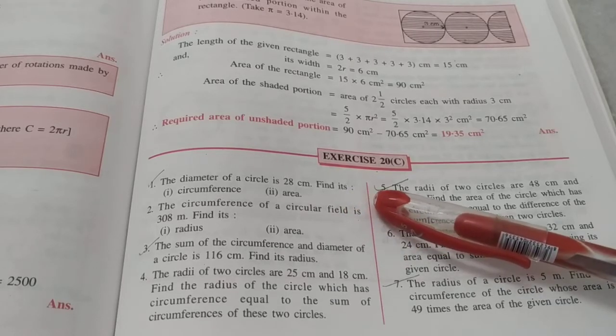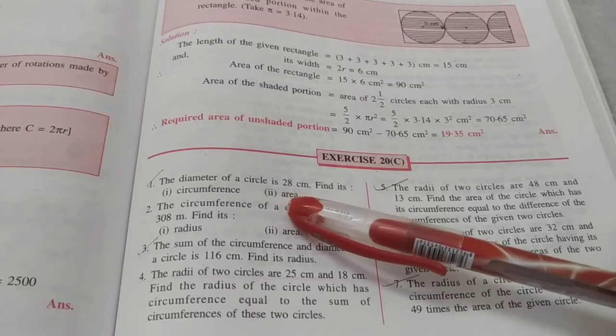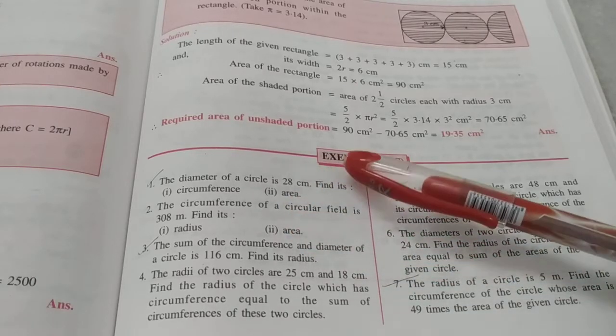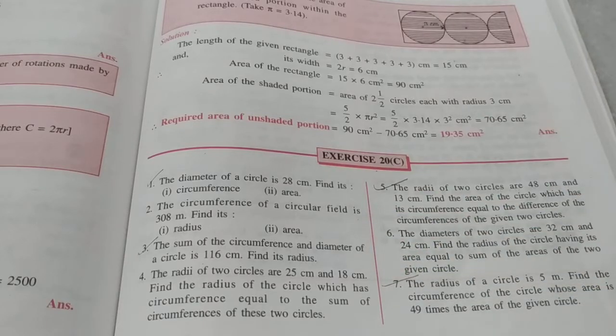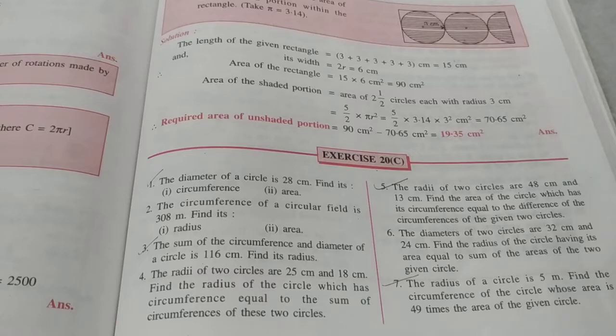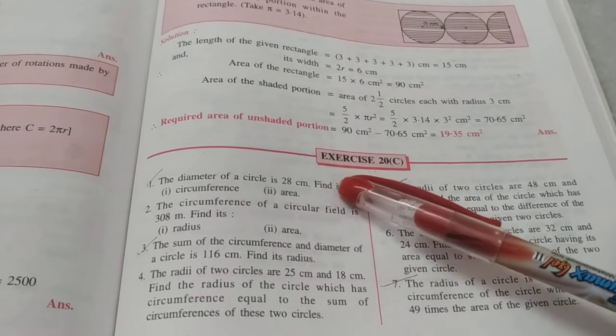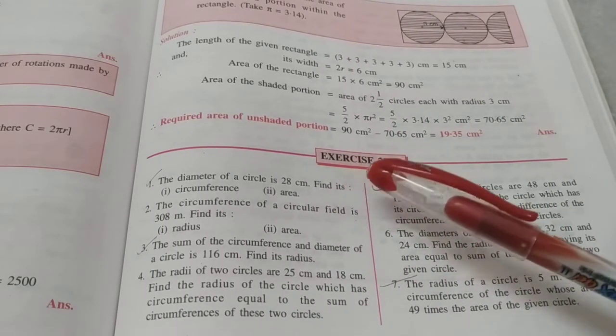Now, we can find the circumference by the formula pi D, that is pi into diameter, or we can use the formula 2 pi r. So I will find the radius first because that is required to find area anyway, because area's formula is pi r squared.